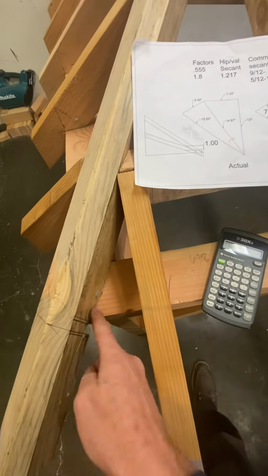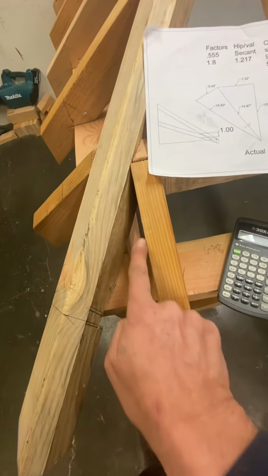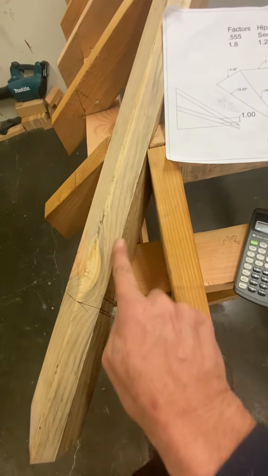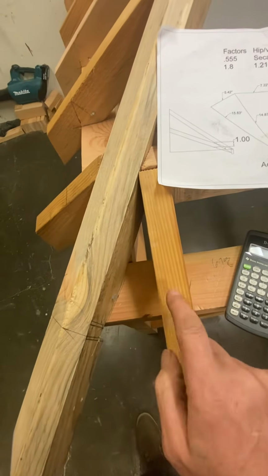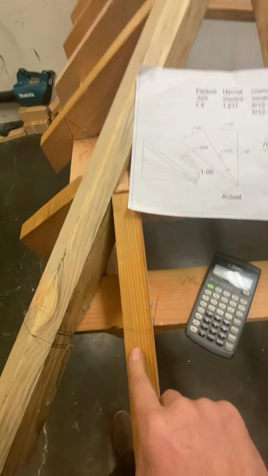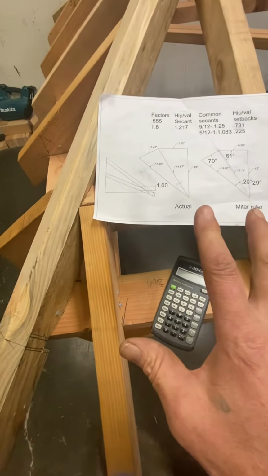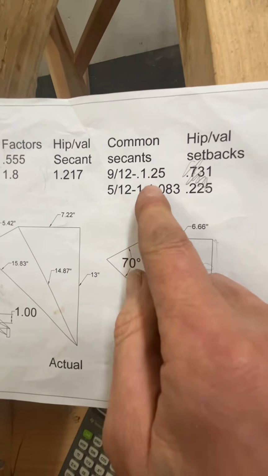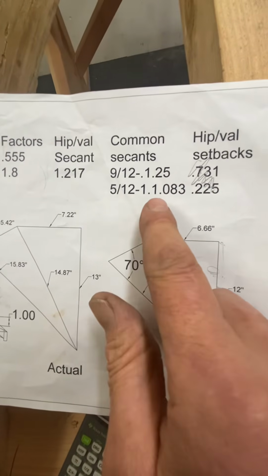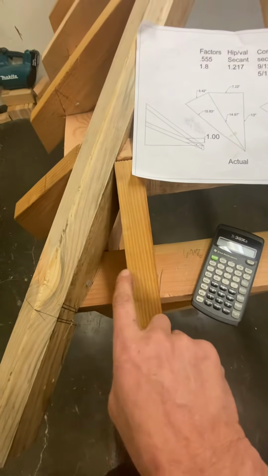Short point's on this side, so from where the hip runs through the plate line, right, lead edge to lead edge of block, if there was one here, that triangle, times 1.8 would give the run, and then you'd multiply the run by the secant of this side, which is a 5/12, and the secant of a 5/12 is 1.083, written right there. 9/12 is 1.25, 5/12 is 1.083, right? And that'll give you the length of this one.